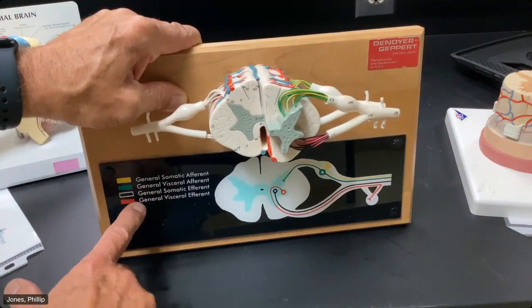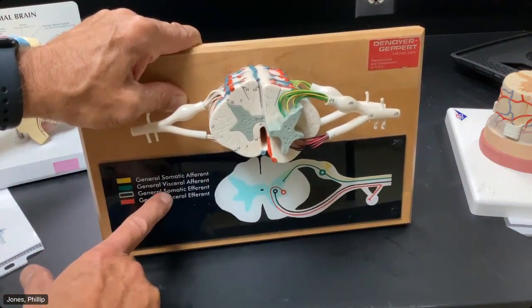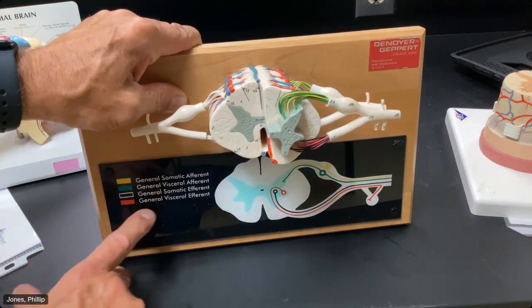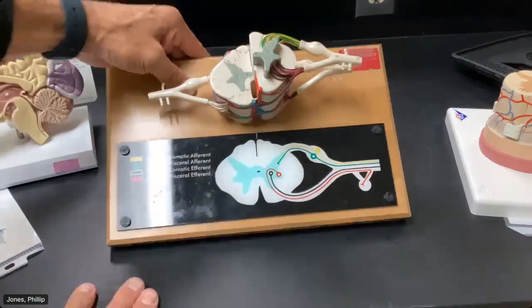And then efferent is information going out. Somatic means your body. Visceral means your organs. You can have a correct response to the organs, glands, or muscles.